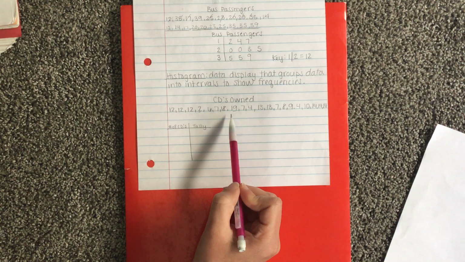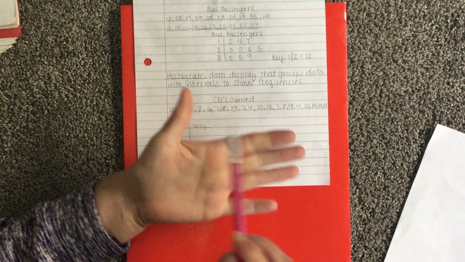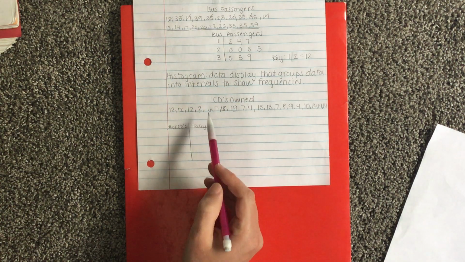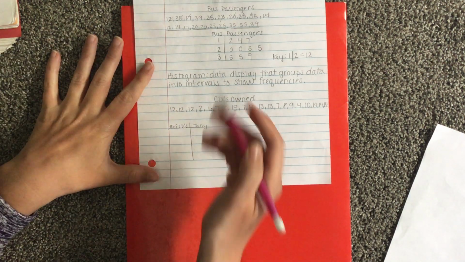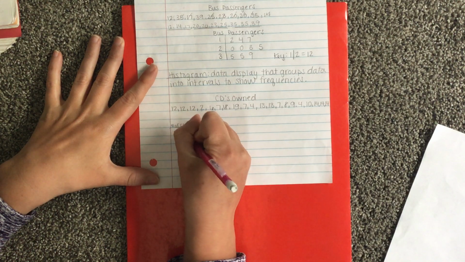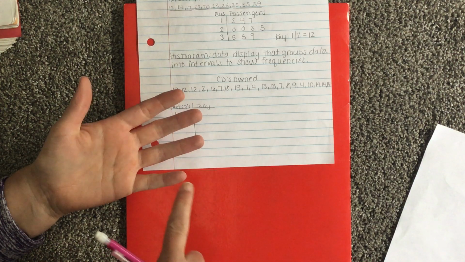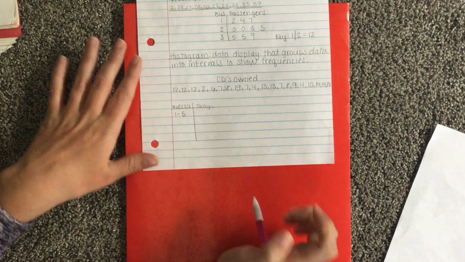If you want to start with 0 and go 0 to 4, that has 5 numbers: 0, 1, 2, 3, 4. Or you can start with 1. I think I'm going to start with 1. And like I mentioned, I'm going in intervals of 5. So there are 5 numbers here: 1, 2, 3, 4, 5.